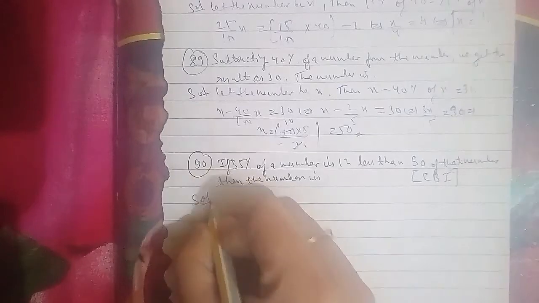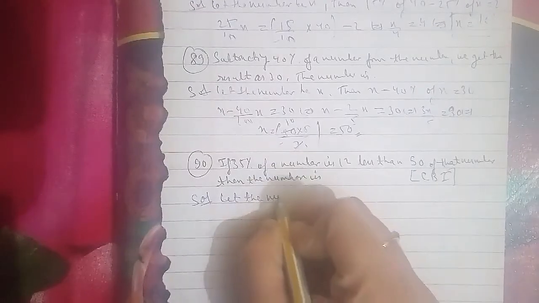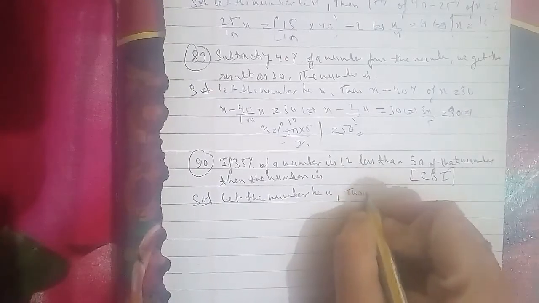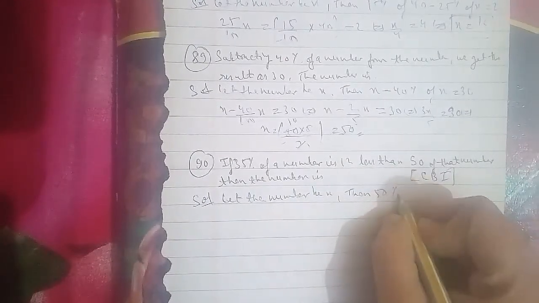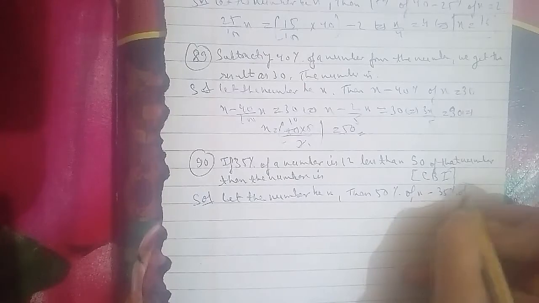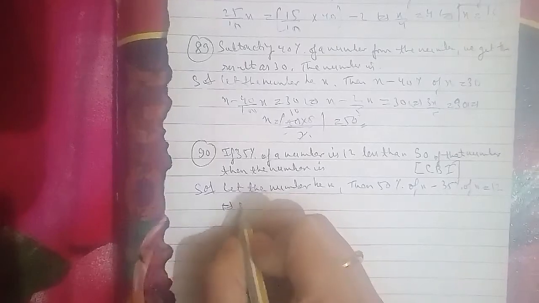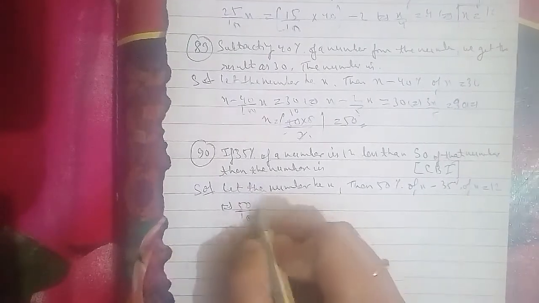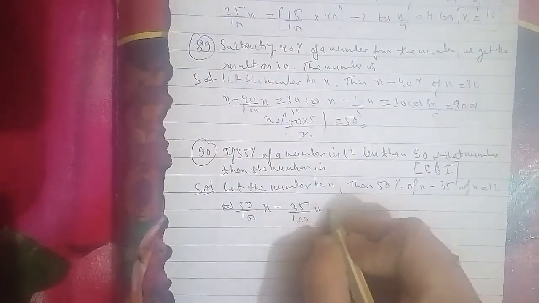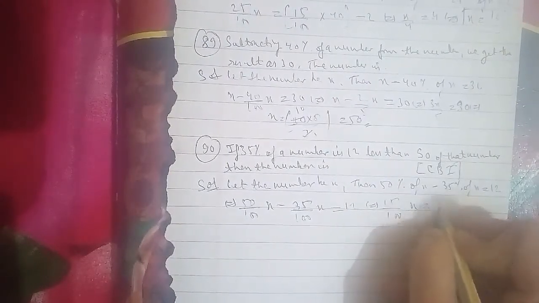Let the number be x, then 50% of x minus 35% of x is equal to 12. So 50 upon 100 x minus 35 upon 100 x equals 12, that is 15 upon 100 x equals 12. That has been x equals 12 into 100 upon 15.